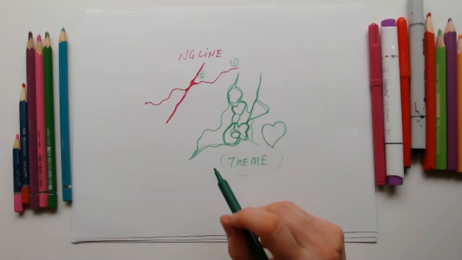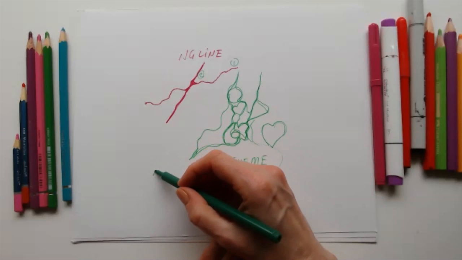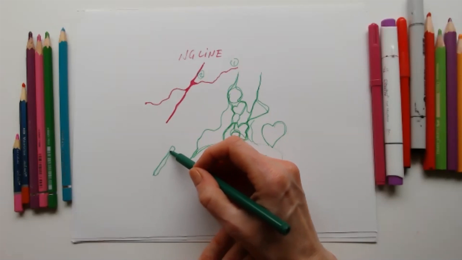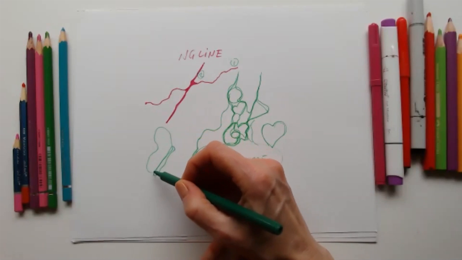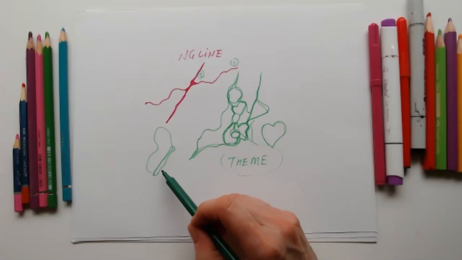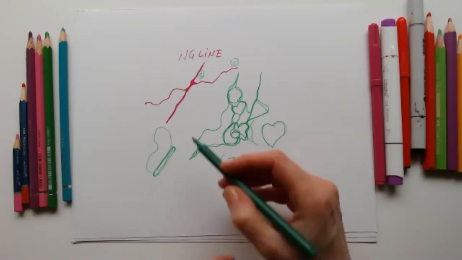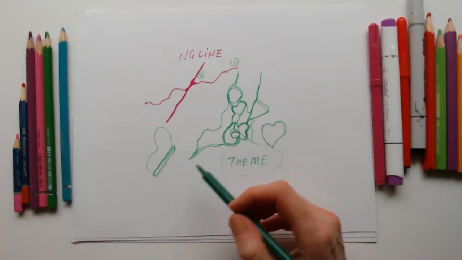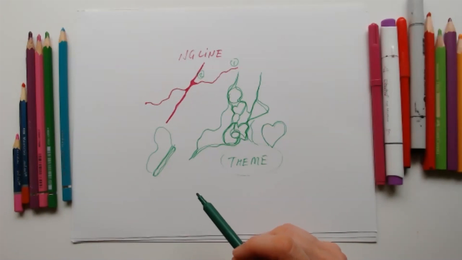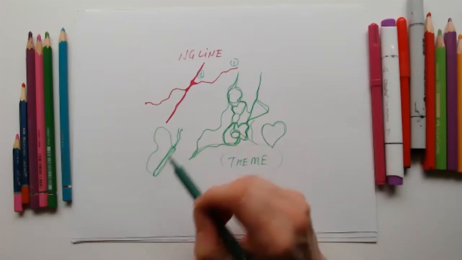That's just an example. Or if you're thinking about transformation and freedom, you may use butterflies, with the metamorphosis of a caterpillar transformed into a butterfly. So typically the elements and objects are connected to the drawing itself.